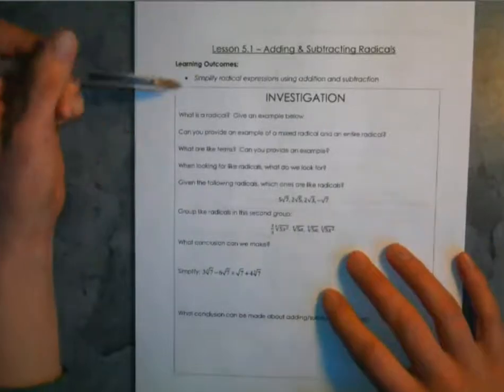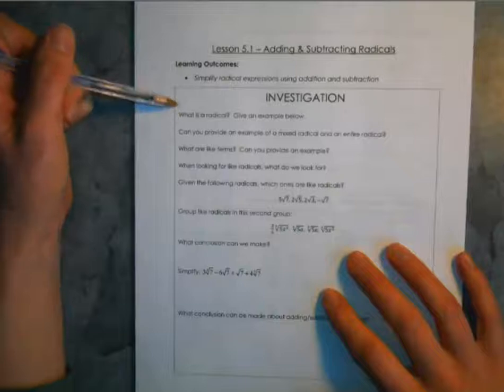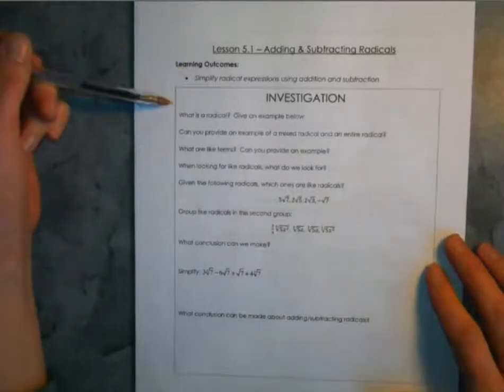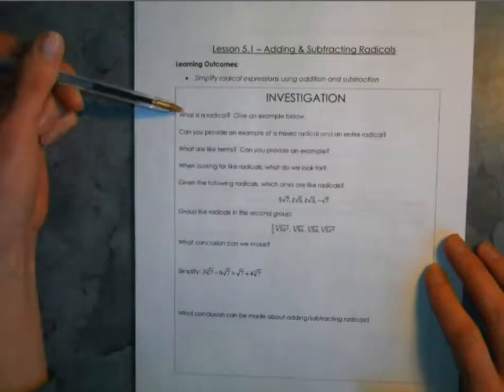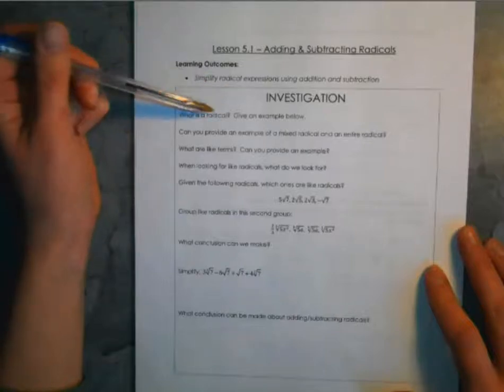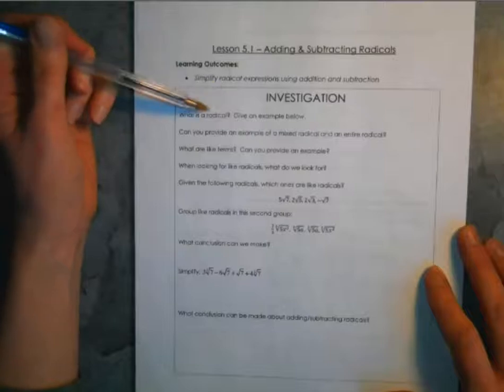What is a radical? If you want, it might be a good idea to pause the video, because what would probably work best for you to really learn this material is to try and work through this investigation on your own first and see if you can answer these questions. Some of it is going to be review, and other stuff is going to bring back a little bit from Math 10C, but see if you can remember it and then come back to where we're at now. You can pause the video, go through it, and then check your answers against what I do here. So first of all, what is a radical?